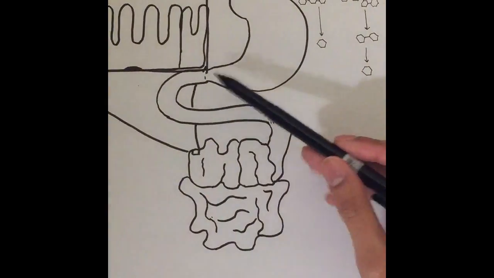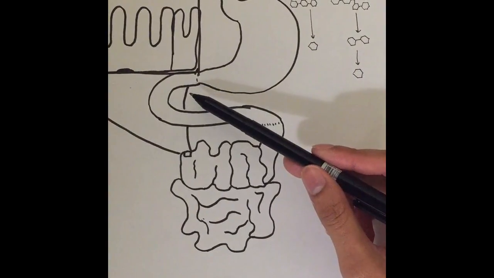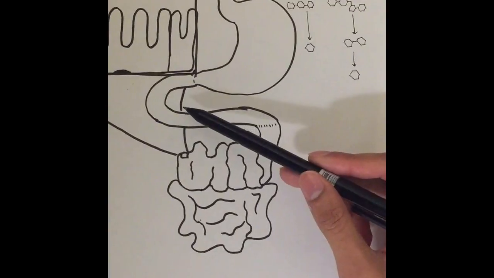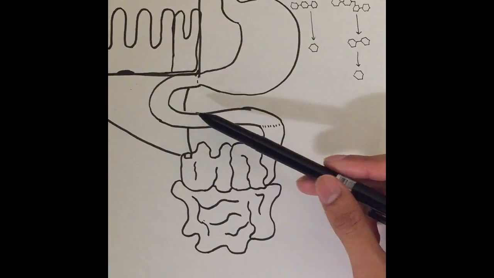When chyme reaches the duodenum, it is mixed with bile. Bile is produced in the liver and stored in the gallbladder. The role of bile is to emulsify fats and also buffer the highly acidic chyme before it moves further along the digestive tract.